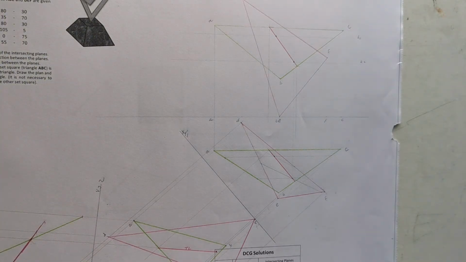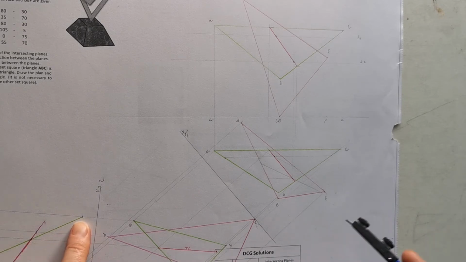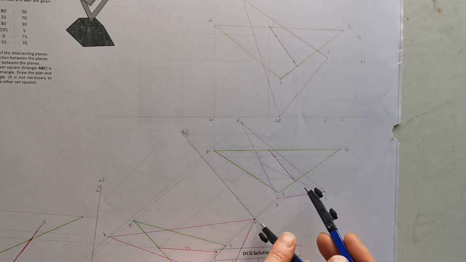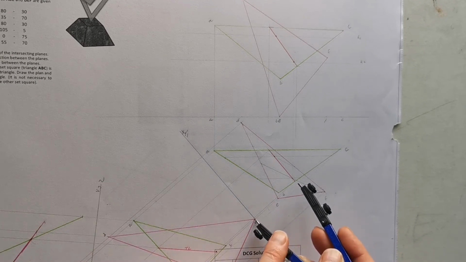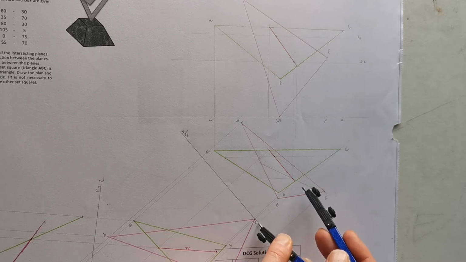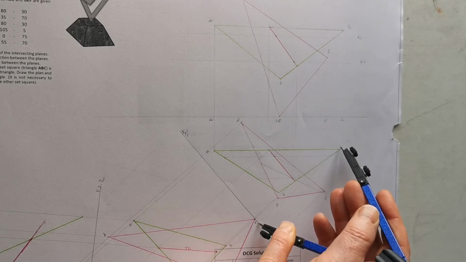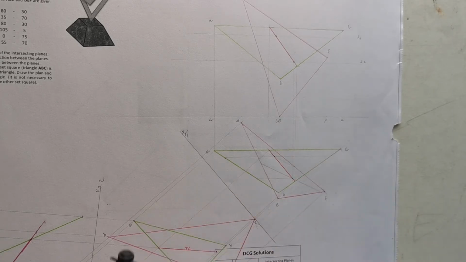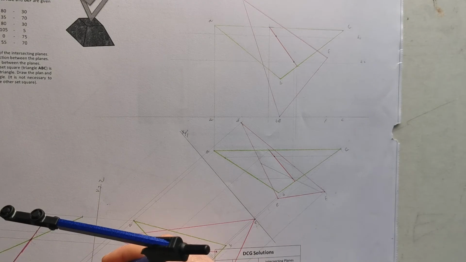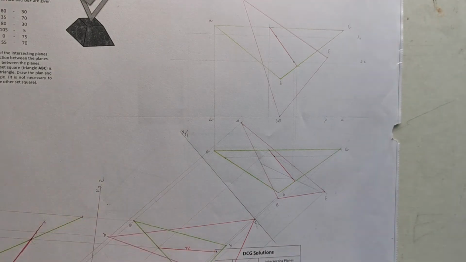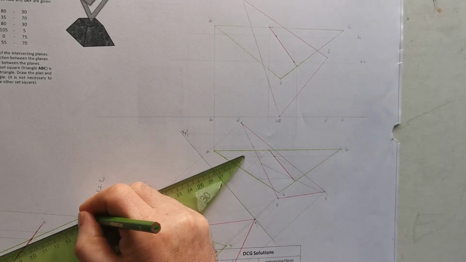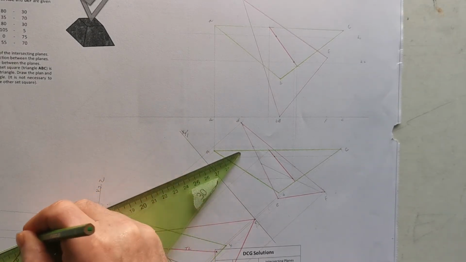And I'll just take one extra point on the green plane as well. So I have A, so I'll just take, I have a line for C. So when these all work out in a line, it confirms that you're perfectly right.